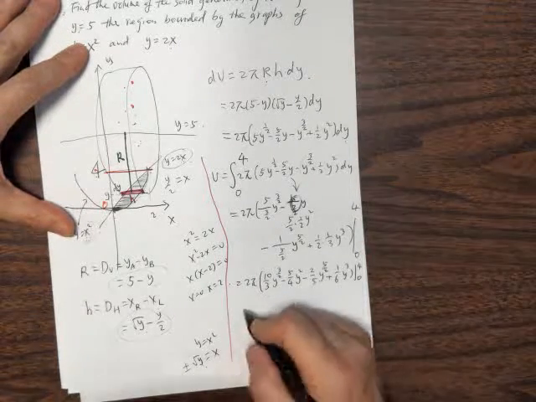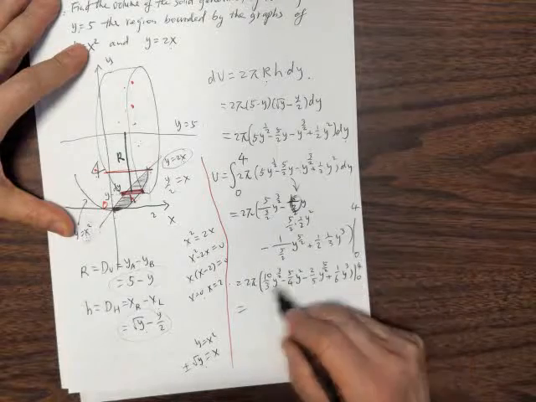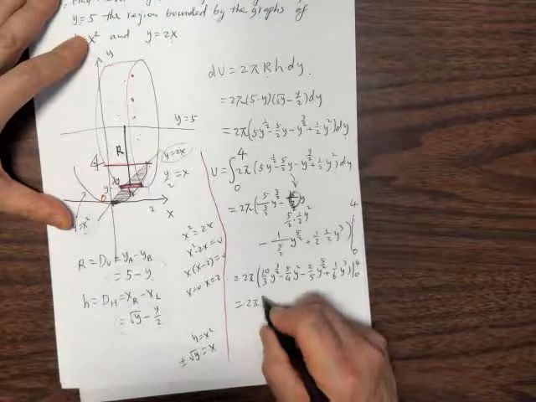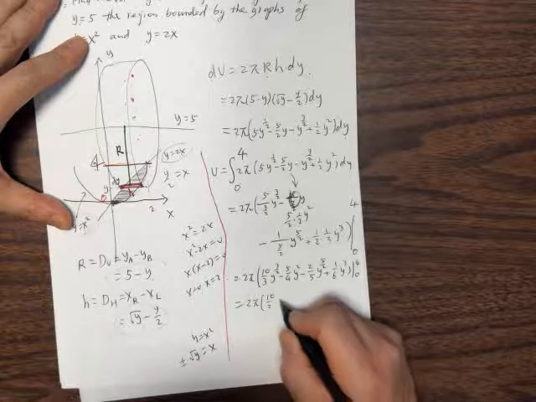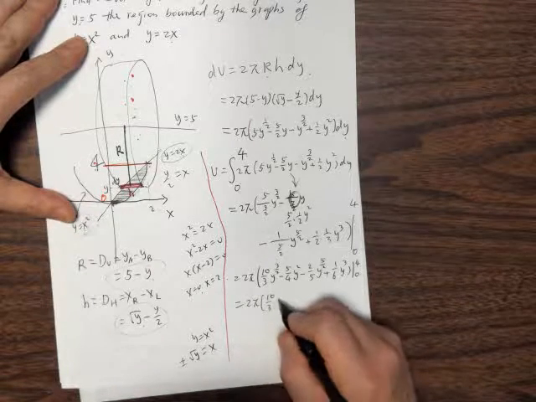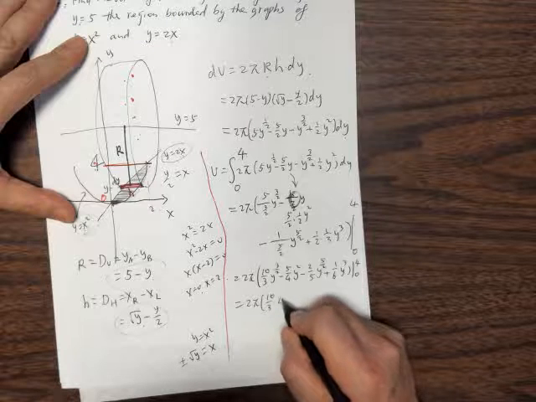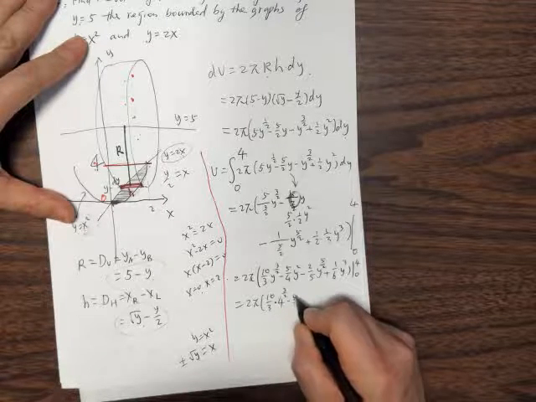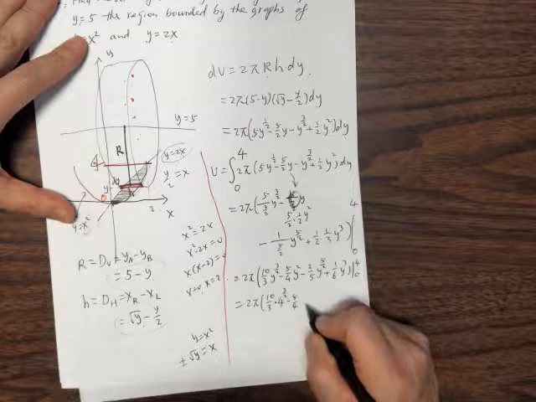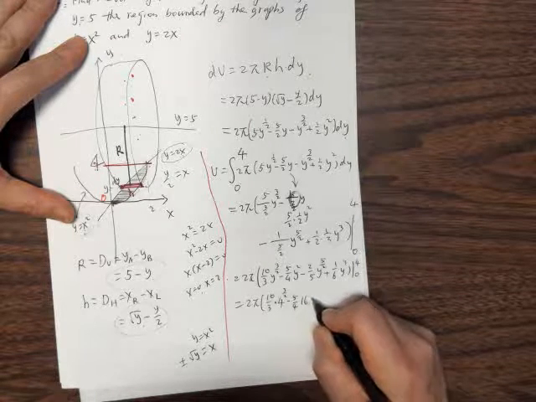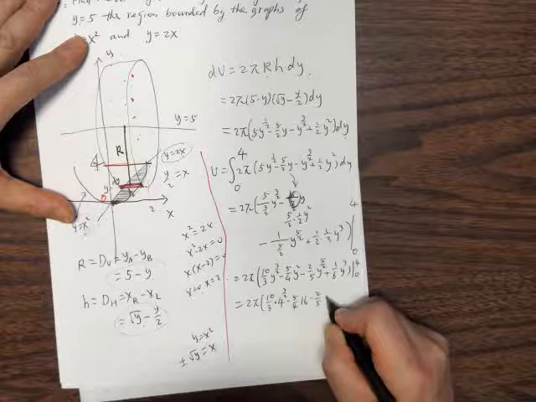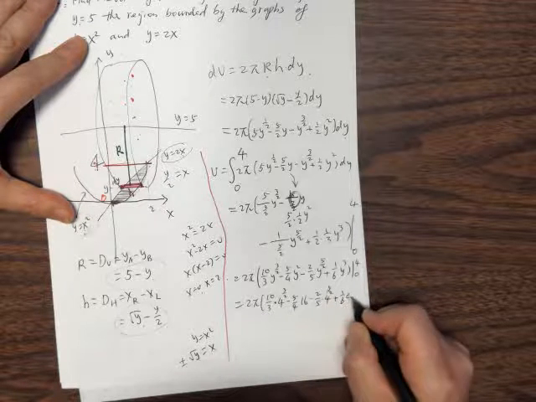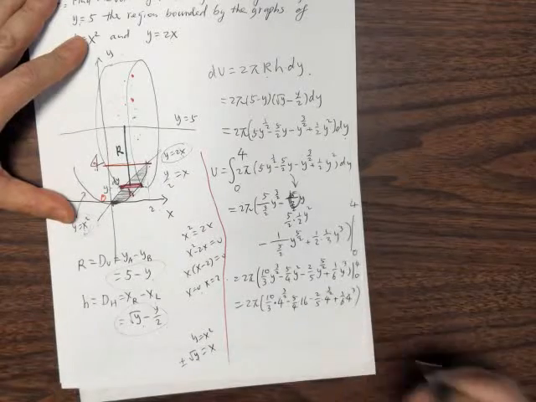Now plug in 4 for y. So we have 2 pi times 10 over 3 times 4 to the 3 halves power, minus 5 over 4 times, this is obvious, it's 16, minus 2 over 5 times 4 raised to the 5 halves, plus 1 over 6 times 4 to the third power.